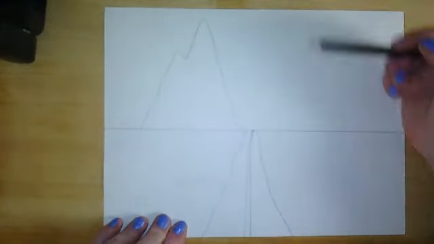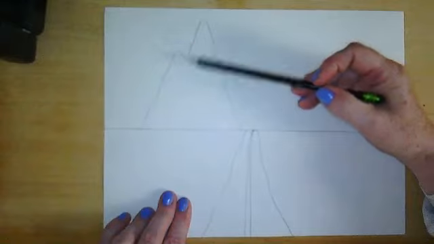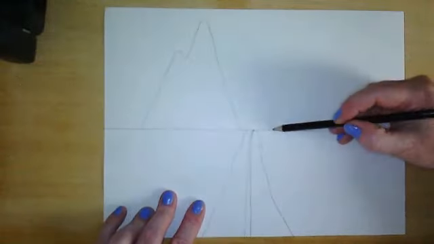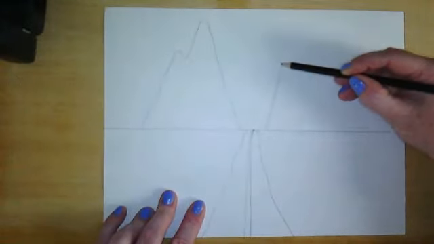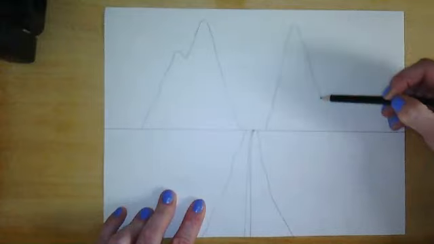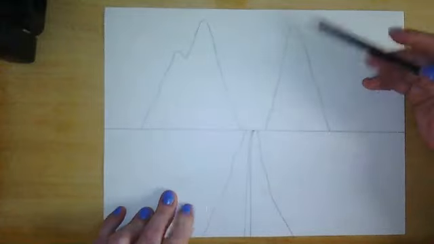You can change the size of your mountain. They don't all have to have the second lump here. For example, on this side, I'm just going to make one. Okay, so this is a mountain.